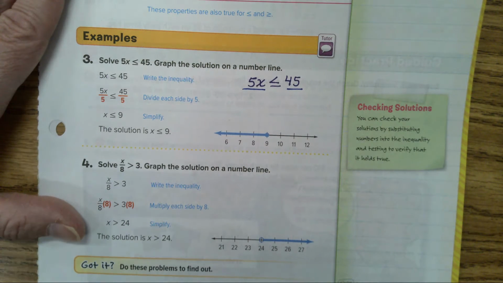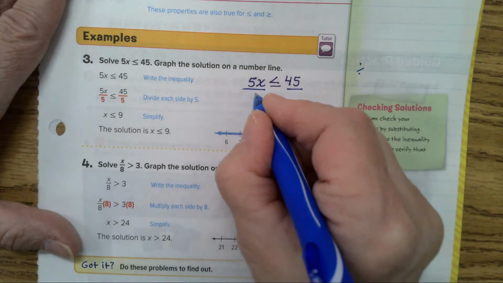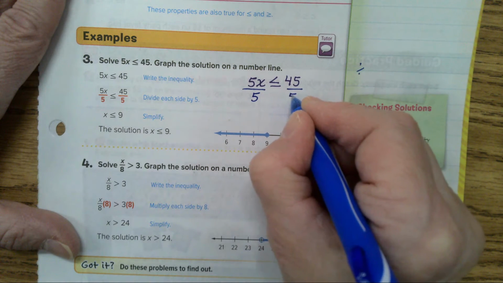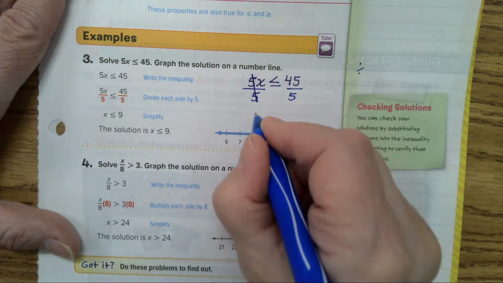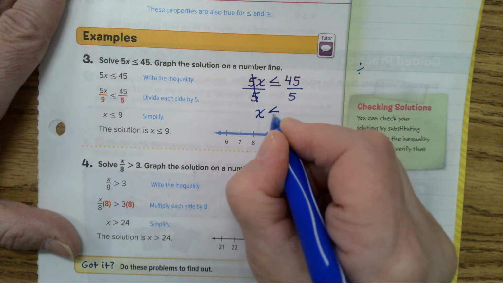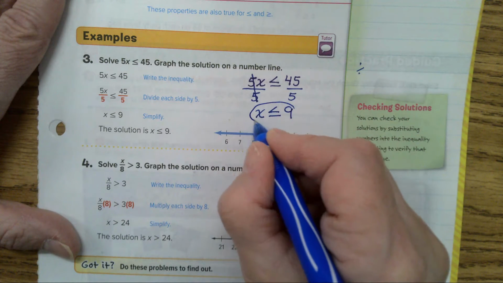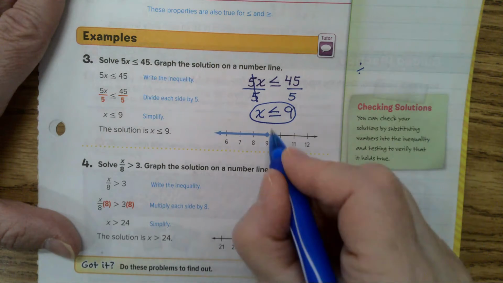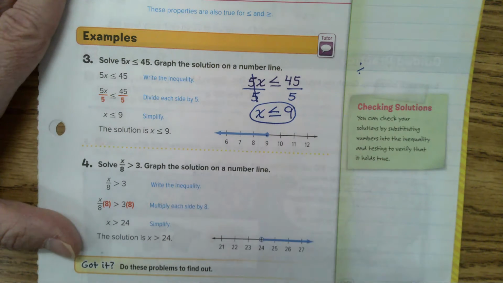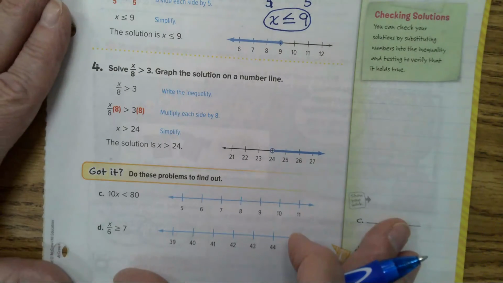Don't use this. Don't use that. We use this for algebra. And what are we dividing by? 5. Divide by 5. Divide by 5. And that cancels. Bring down your x is less than or equal to 45 divided by 5 is 9. Does everyone see how to do that? Now we graph it. Closed circle going to the left. Any questions?